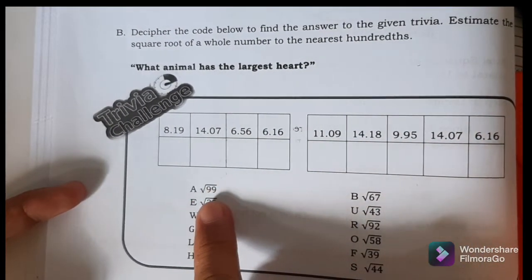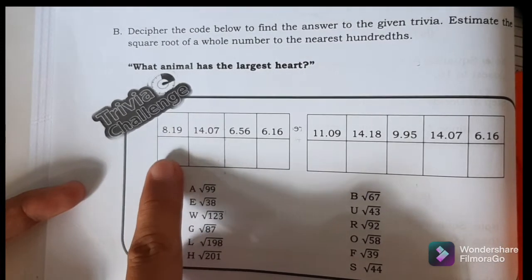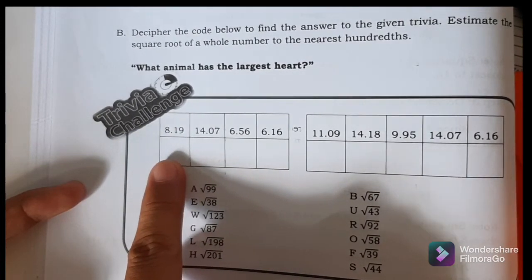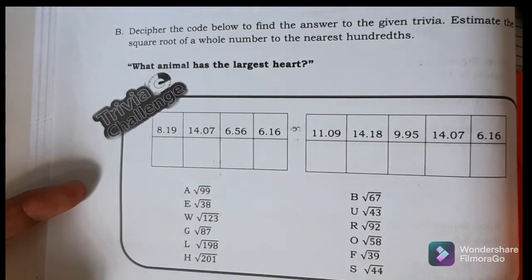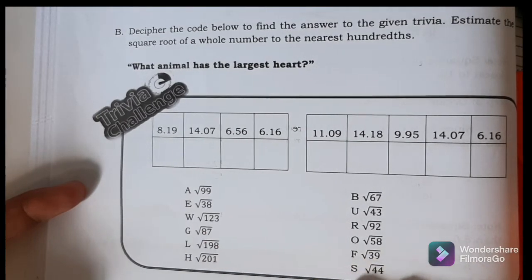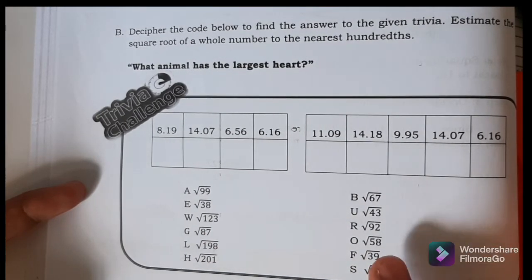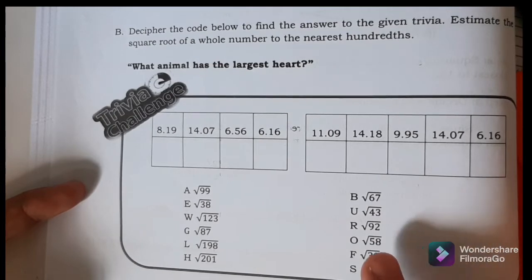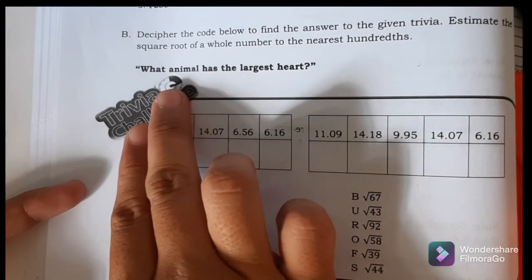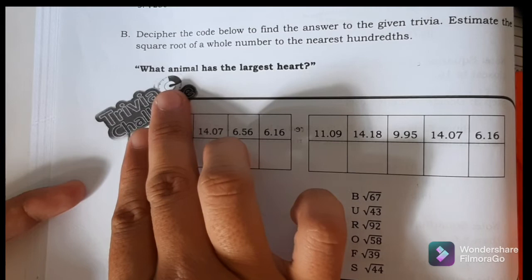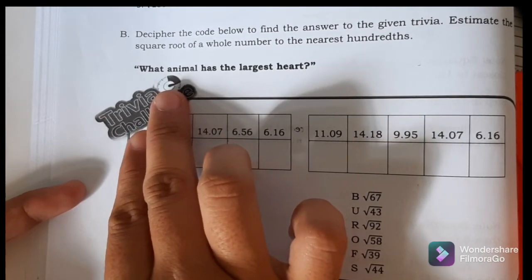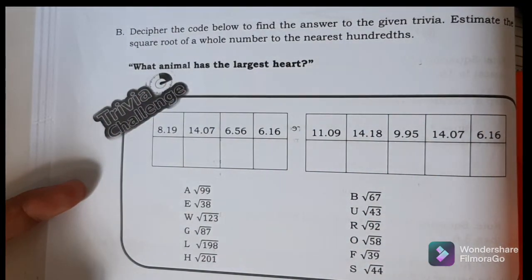Halimbawa, letter A, the answer is 8.19. Therefore, you're going to write letter A here. Then, after answering all that was given here, you will decipher the code and finally answer this given question kung ano daw ba ang hayop na merong pinakamalaking puso. Ano nga kaya yan?